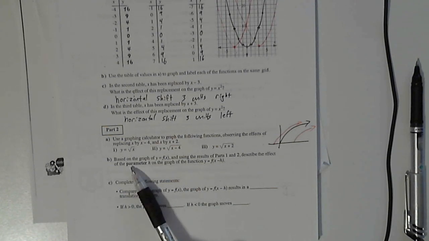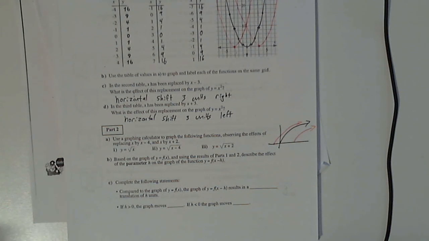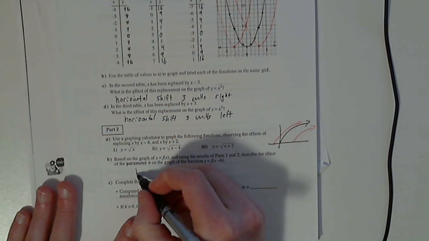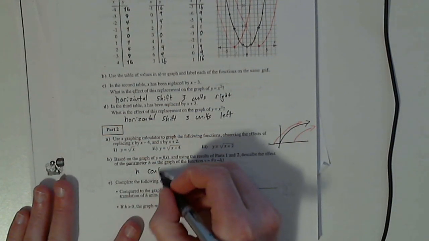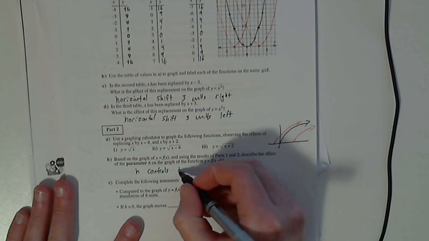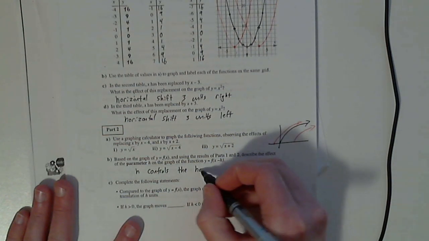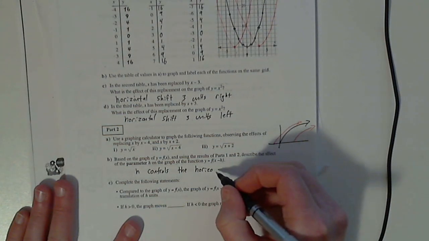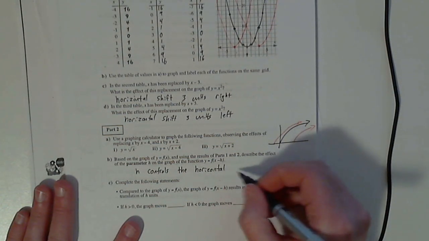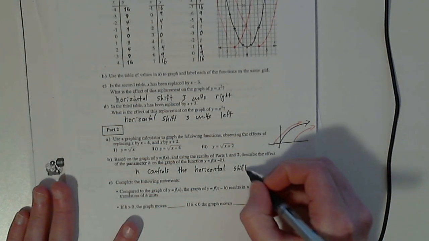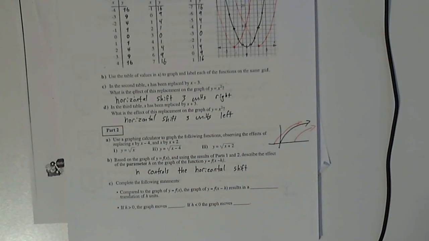Based on the graph y equals f of x, and using the results of part 1 and 2, describe the effects of the parameter h. So what does h do? h controls the horizontal shift. So it just slides it left and right, is what the h value does. Just like in our quadratic, but it's actually true for all of our functions.